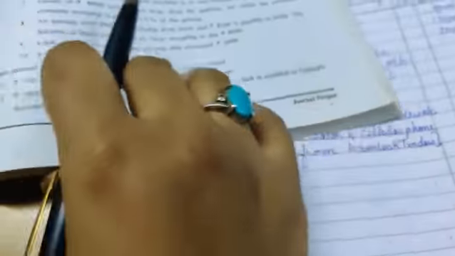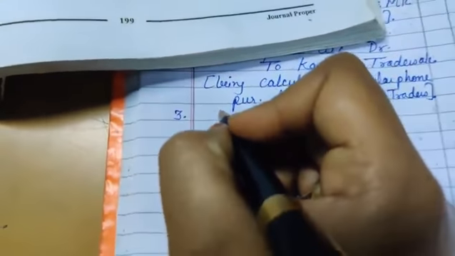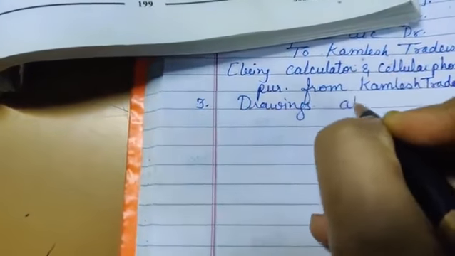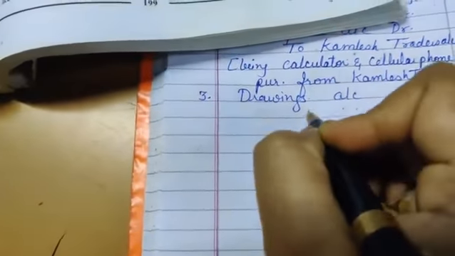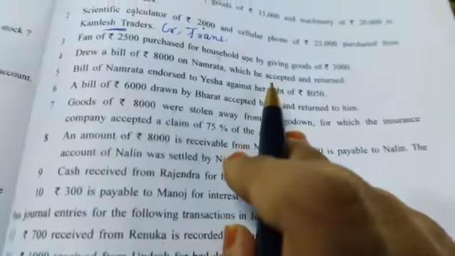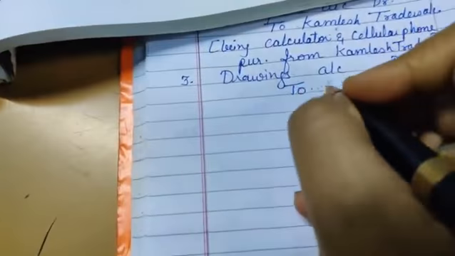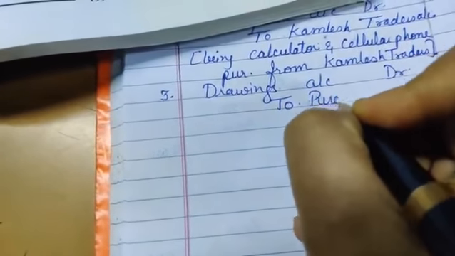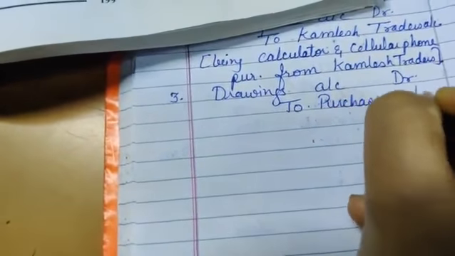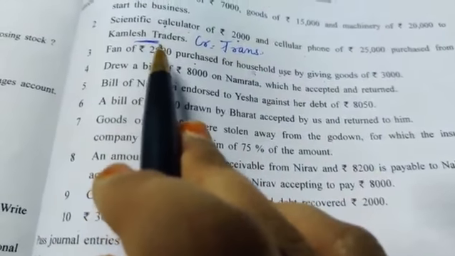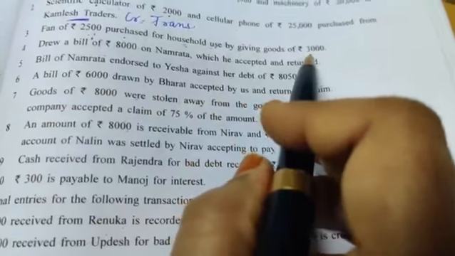Fine. So here the entry will be like this, that is drawings account debited to, see, goods are given in exchange of fan. Okay, so you are giving your goods. So here there will be to purchase account. Fine. See, the cost of fan is 2500, but from your business the goods are going of rupees 3000.